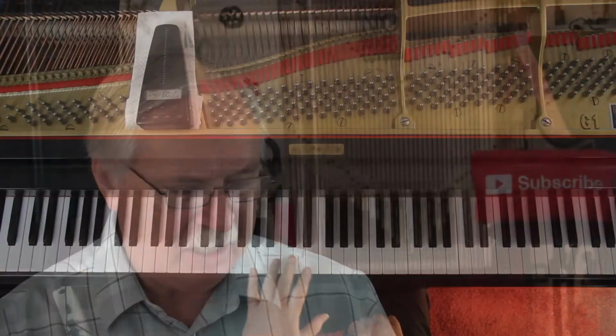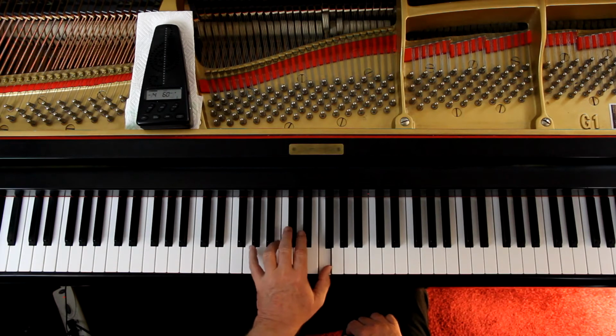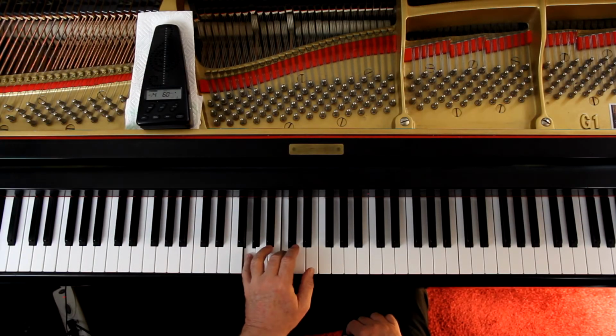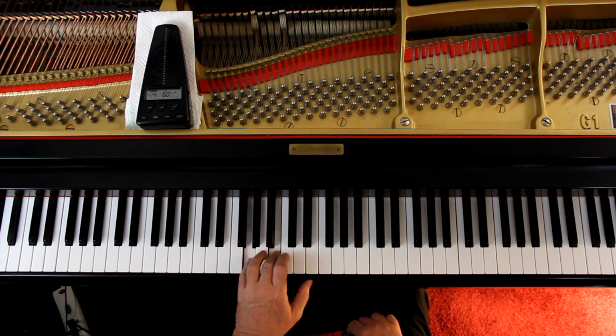So I recommend a 5-4 on the GB and then a 5-3 on the GC. It's up to you, or you can do a 5-3 on the first one and then a 5-2 if you want. Experiment with the fingering right there, because it needs to be connected legato and it needs to be soft and all that junk, you know.